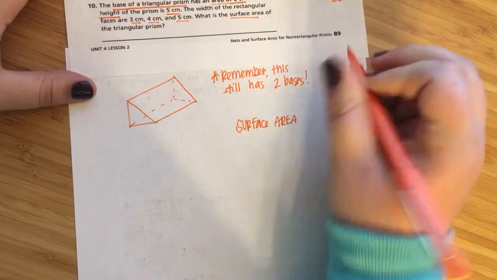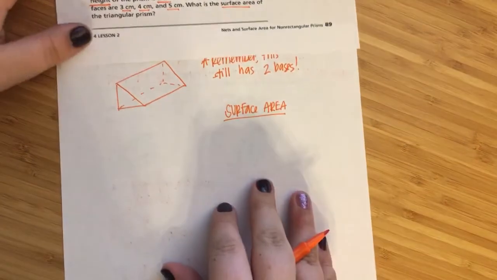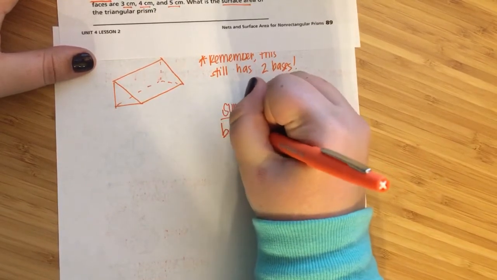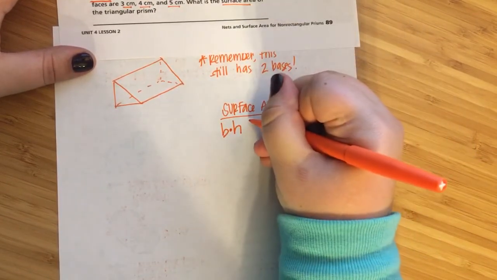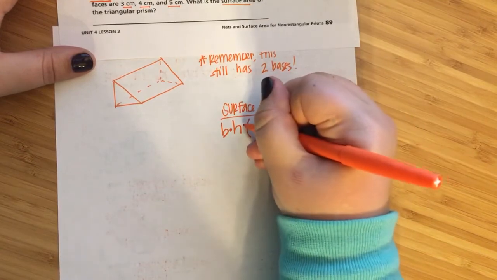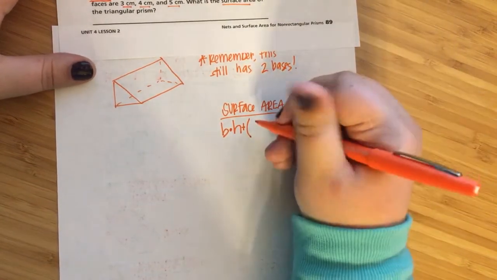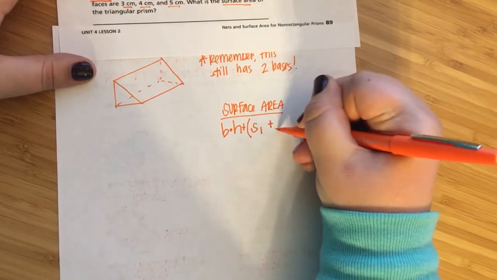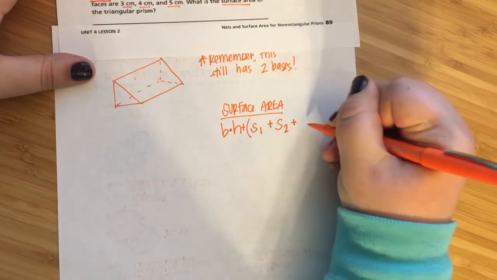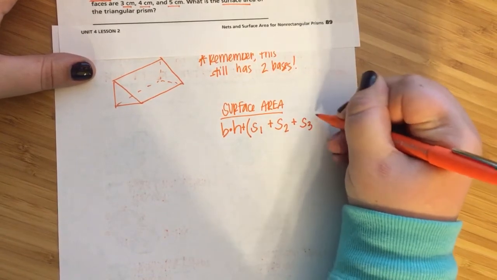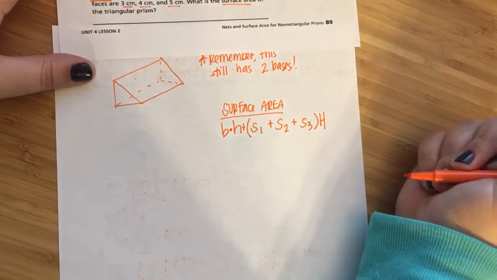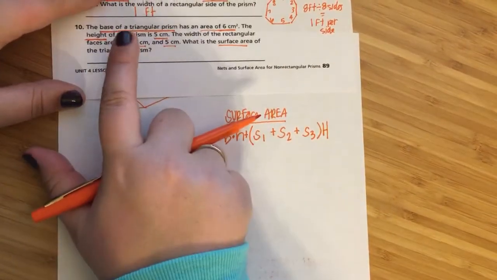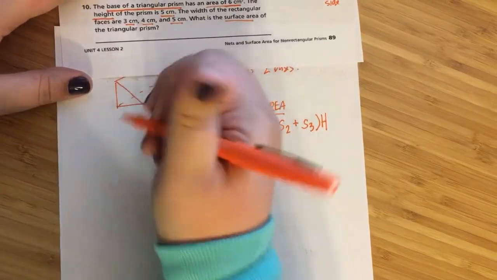To find the surface area of this, I have a math formula that I'm going to look at. So it's base times height, and that will be added to side 1, side 2, and side 3. So I would have to add those 3 numbers together. So S1 plus S2 plus S3, and that gets multiplied by the height. I know this is terrifying to look at, but we're going to walk through this together. So let's identify some things.